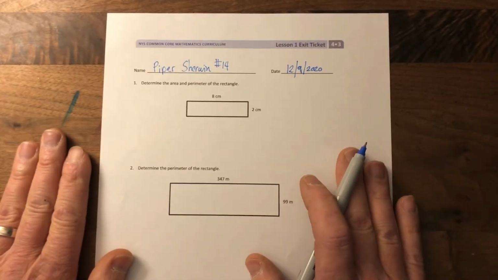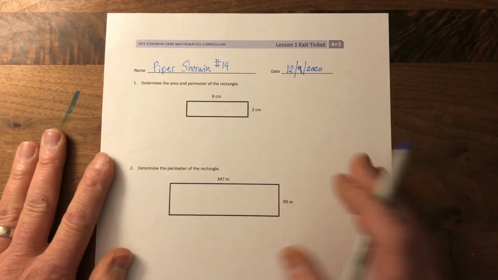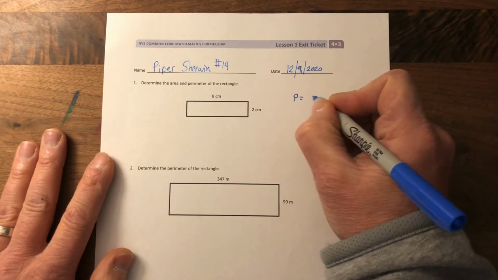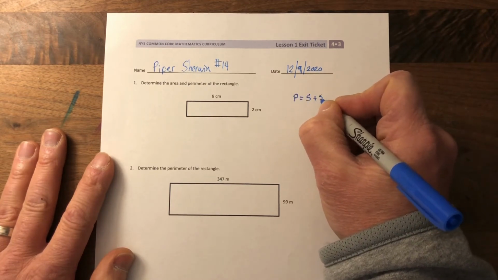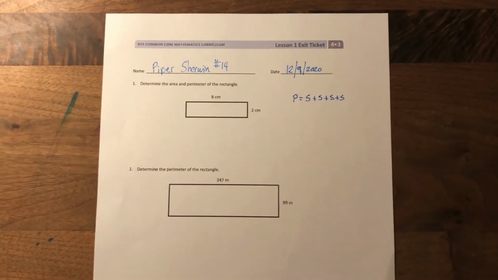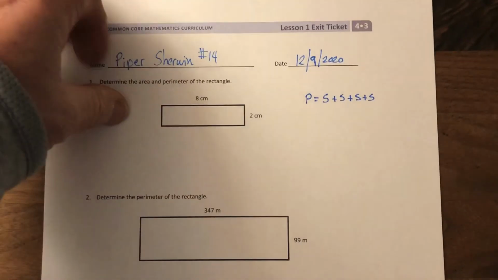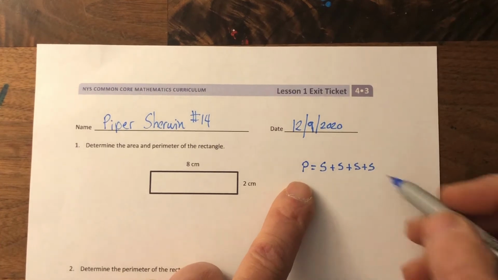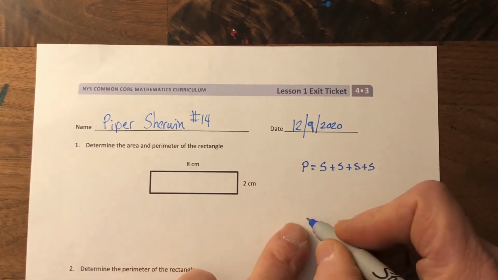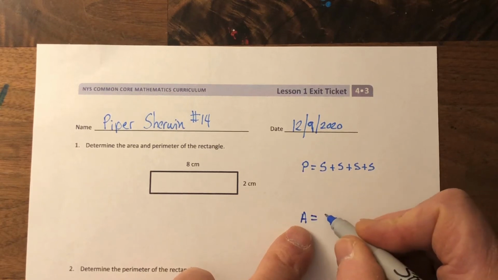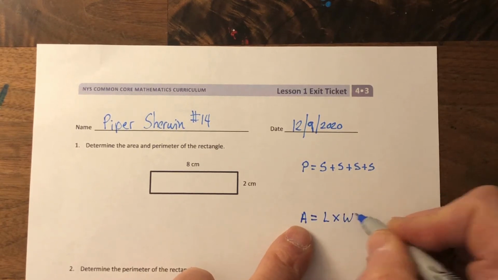What we need to remember is your formulas for perimeter and area today. So I'm just going to write that down here. It's P for perimeter equals side plus side plus side plus side, okay? So that's the formula for perimeter. Let me get this zoomed in real quick. That P equals perimeter, we talked about that, all right? Then your work is underneath, okay? And then for area, that would be A for area equals length times width, okay?